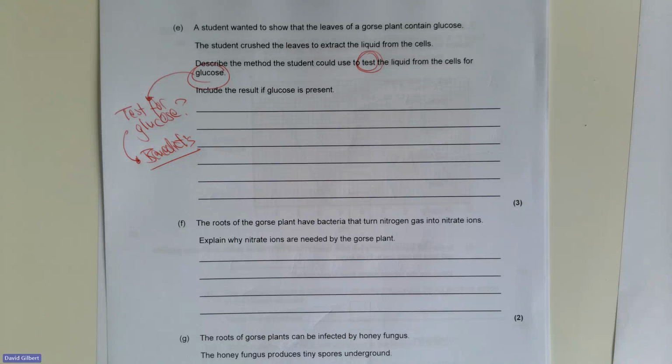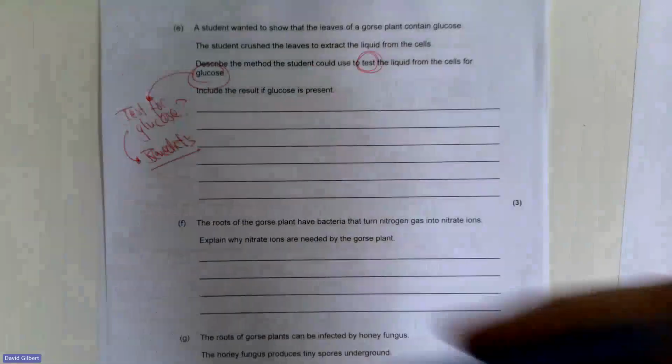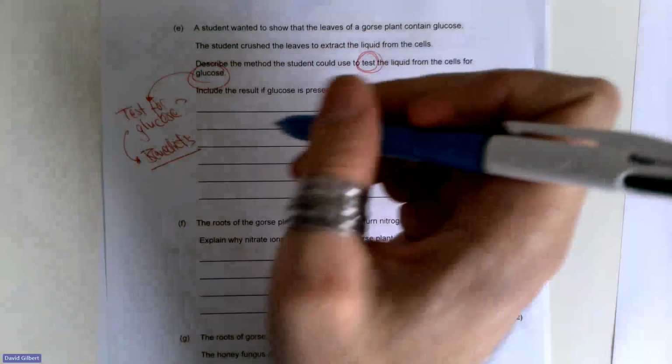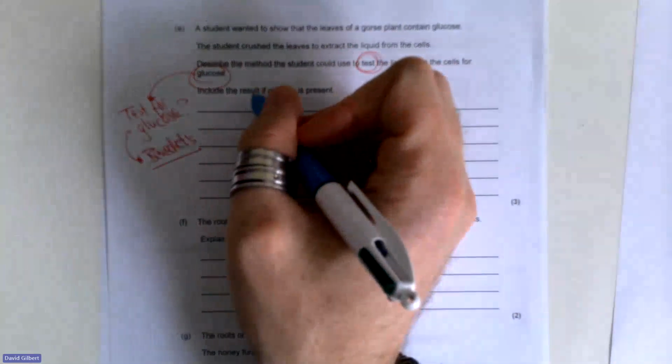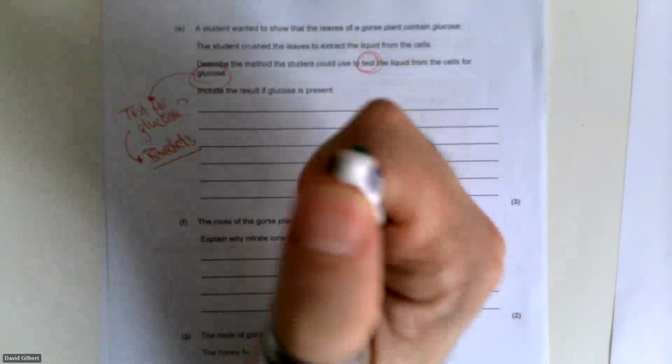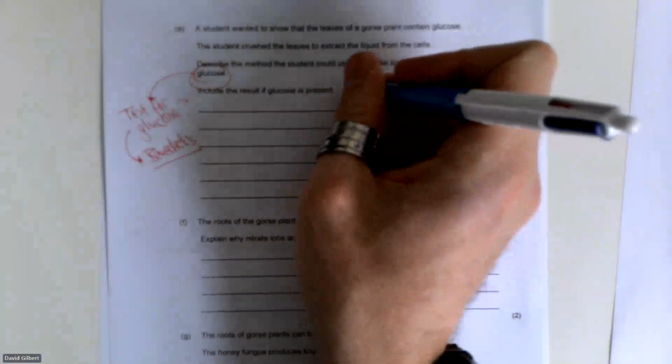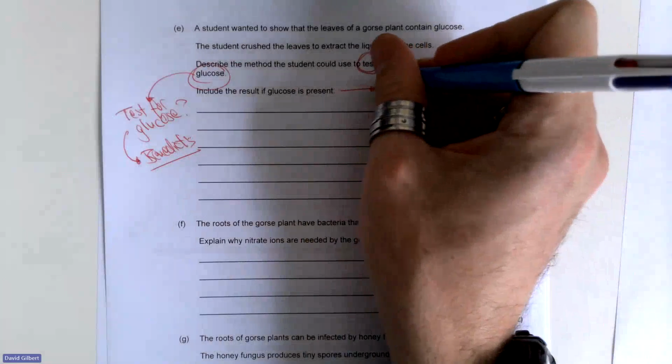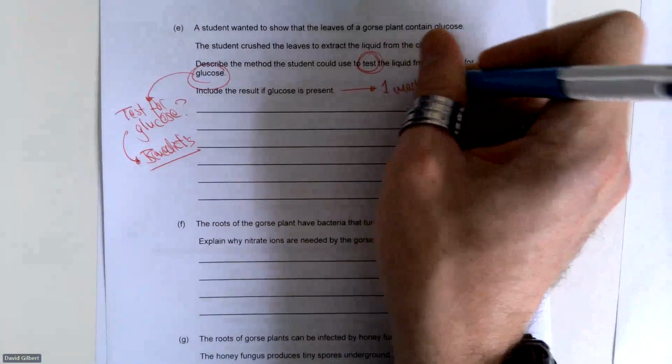They've got this liquid, it's been extracted. What are we going to do with it? Well, 3-mark question. So 3 things we need to be looking for. Now, one of those things is the result. So this in itself is 1 mark.